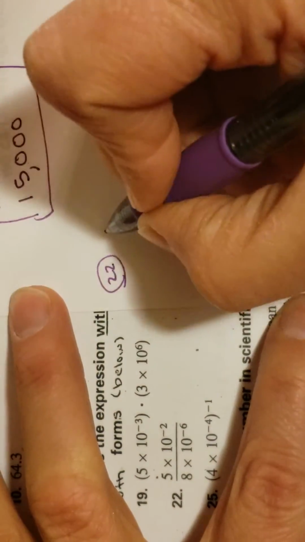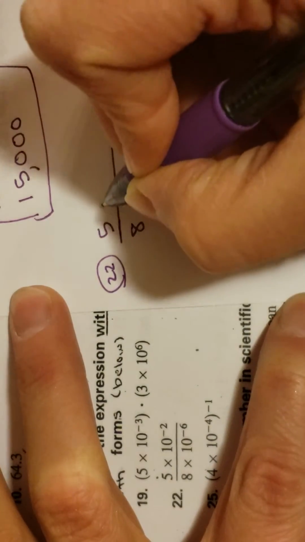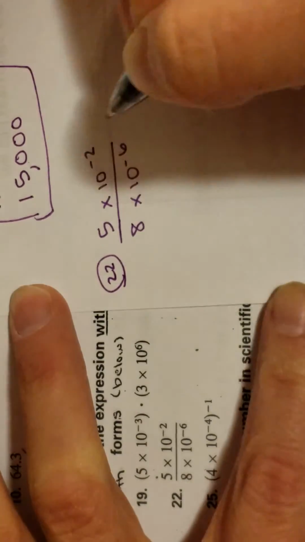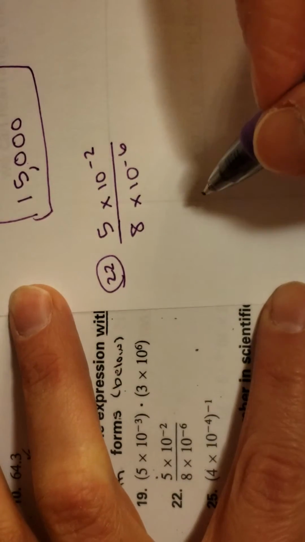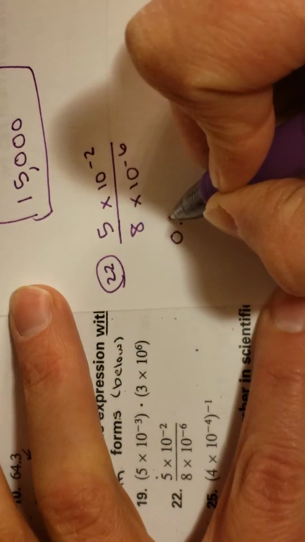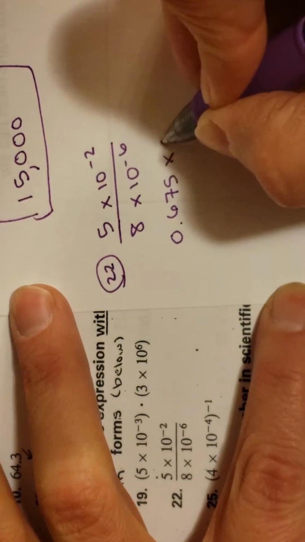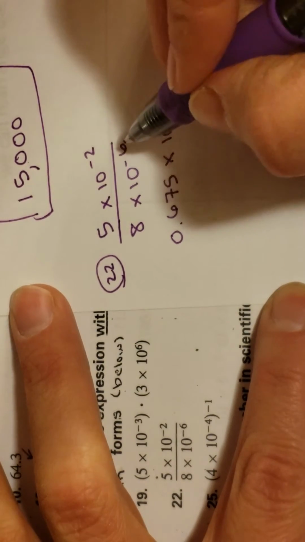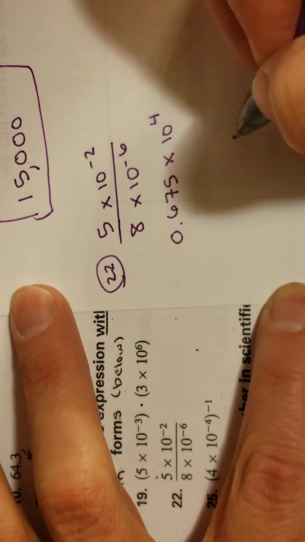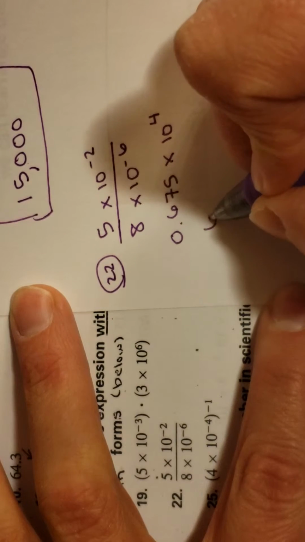Okay. 5 over 8 times 10 to the negative 2 times 10 to the negative 6. Oh, I had to memorize all my fractions in eighth grade. I think this is 0.675. Might want to check me. Times 10 to the negative 2 minus negative 6 is negative 2 plus 6, which is 4. I think that's right.